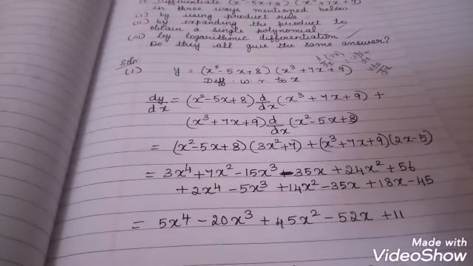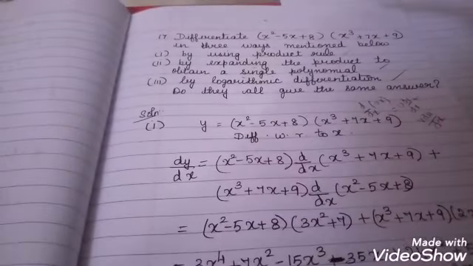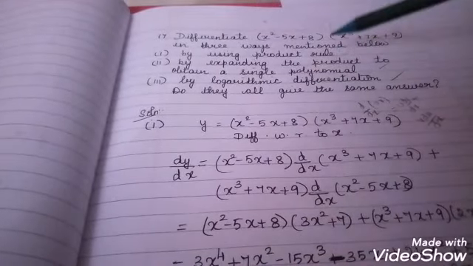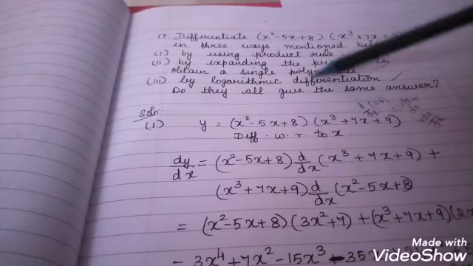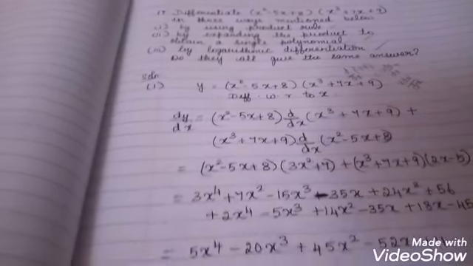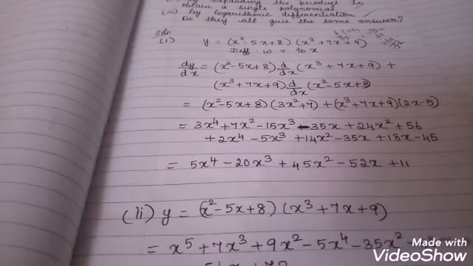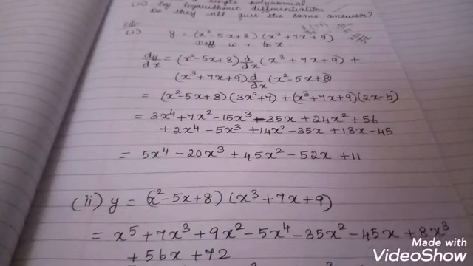Okay, so what have we done here? First, we have done it by the product rule. By using the product rule, we have differentiated this algebraic expression with respect to x. Now, what's the second one they have given here? By expanding the product to obtain a single polynomial. What does it mean? You will have to simplify this expression, bring it to a single polynomial, and then differentiate it with respect to x. This is what you'll have to do here.